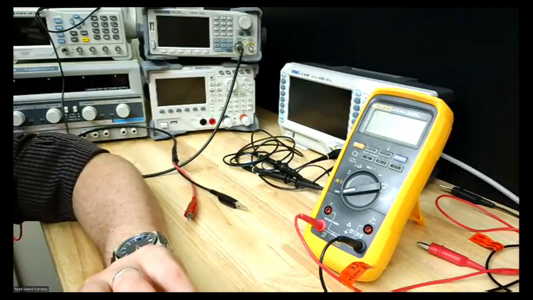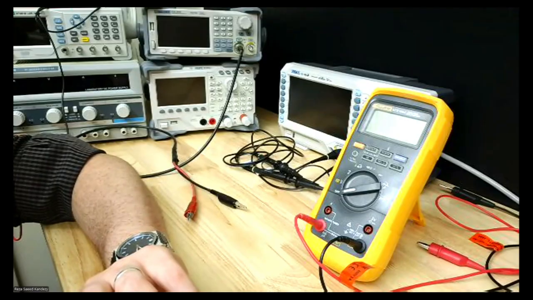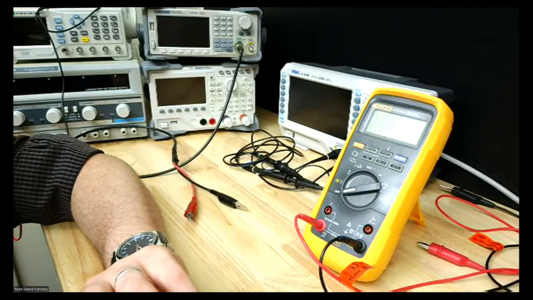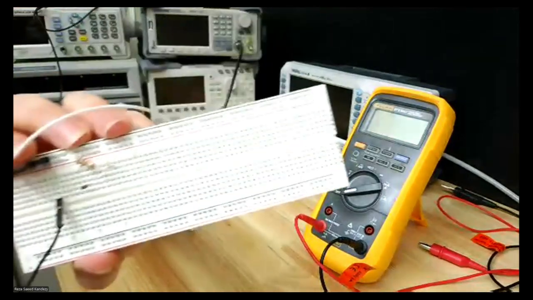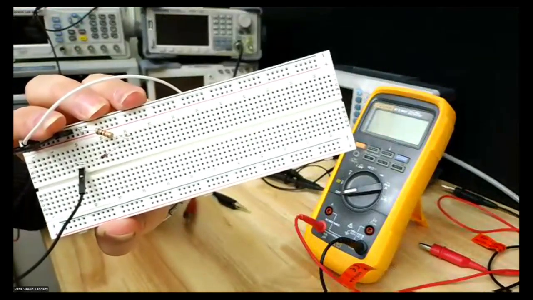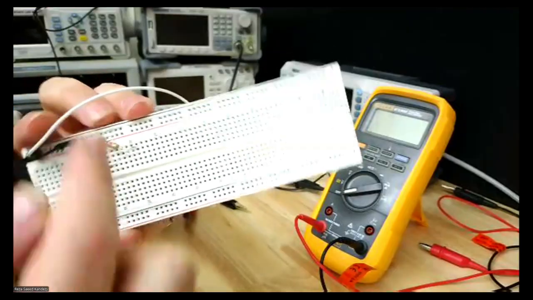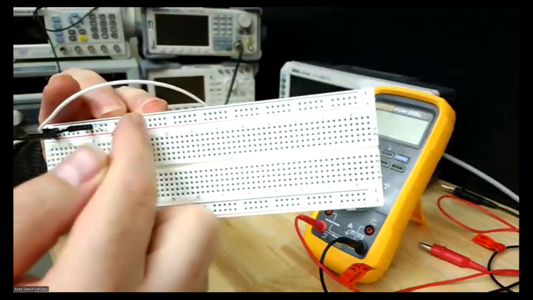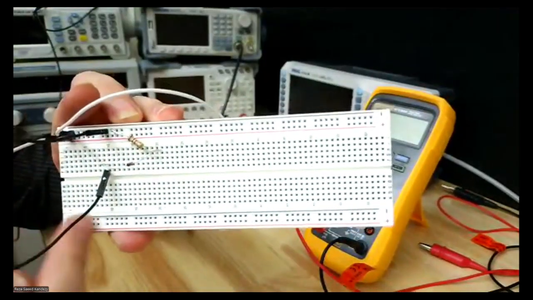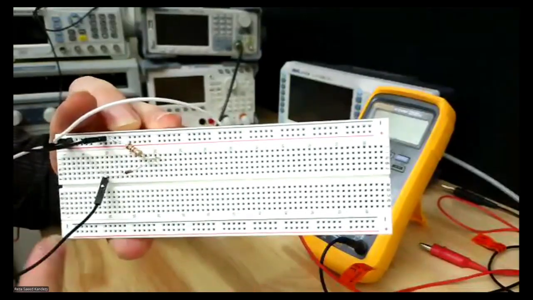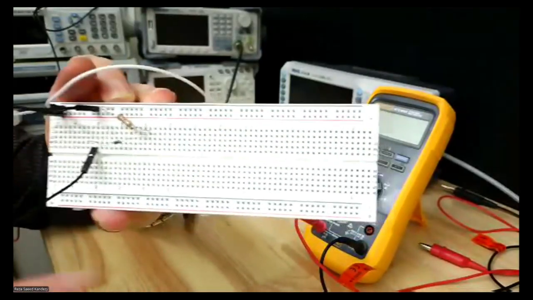Okay, now that we ran the simulation and the theoretical calculation, let's work with the actual circuit in the lab. To do that, we need a breadboard, and we need to place all the components into our breadboard. Now, this is a typical breadboard. You see a lot of ports on it. We have two positive rails, one at the bottom, another one at the top, and two negative rails, again one at the bottom, one at the top.